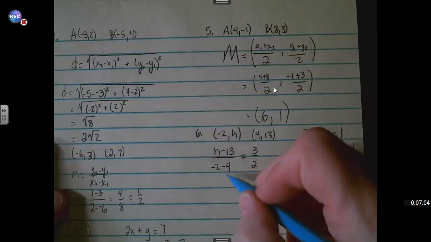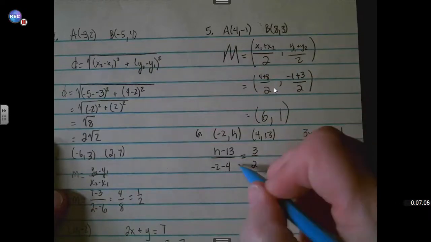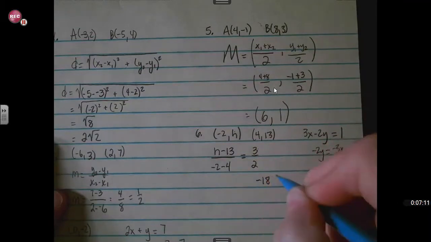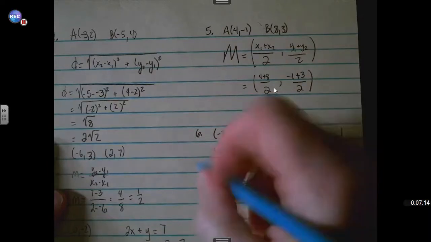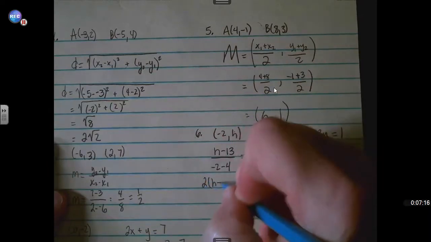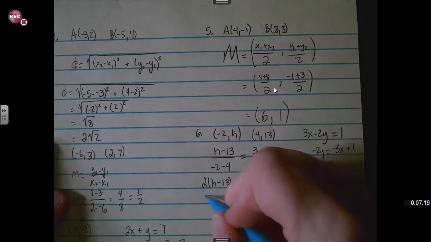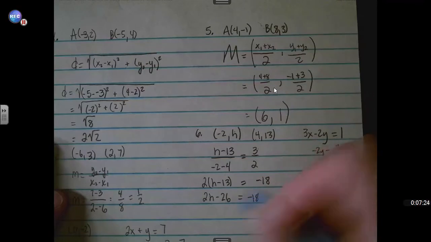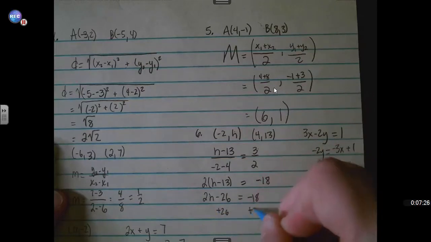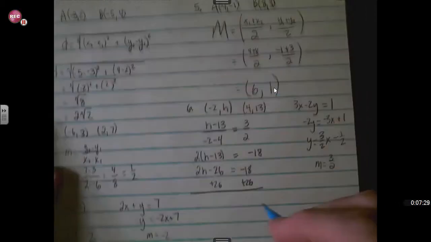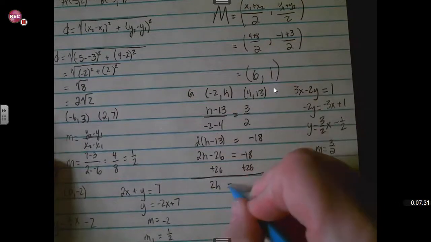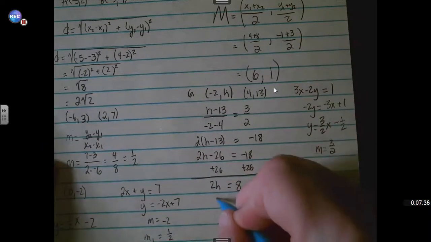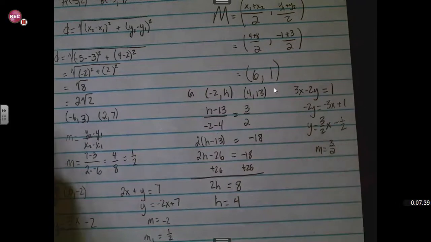-2 minus 4 is -6, and then I cross multiply times 3, sorry, is -18. And over here I'll have 2 times the quantity h minus 13, which is 2h minus 26 equals -18. We'll add 26 to both sides, and we get 2h equals 8. Then divide both sides by 2, and h is 4.